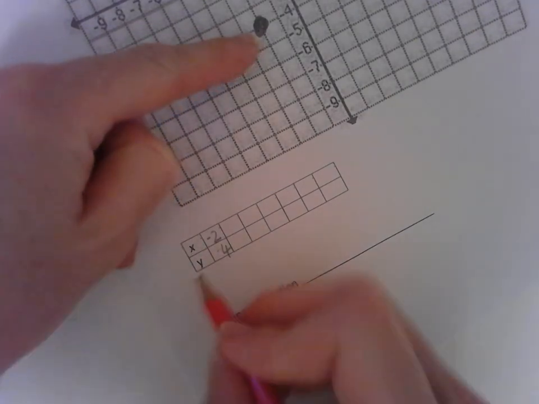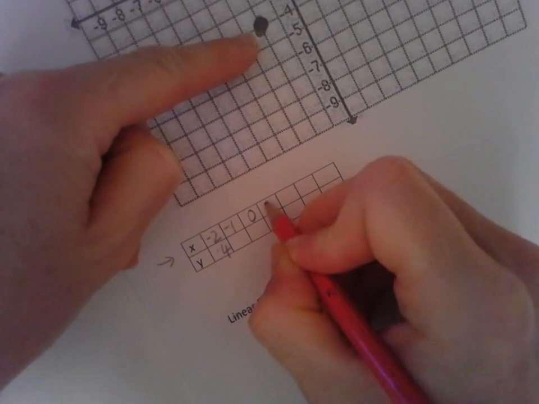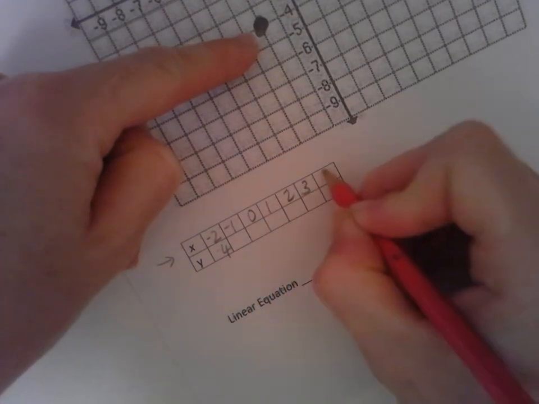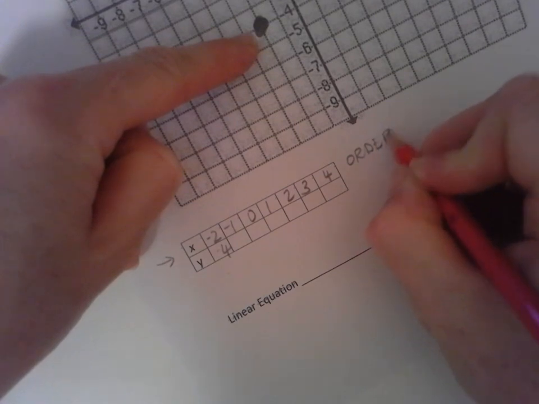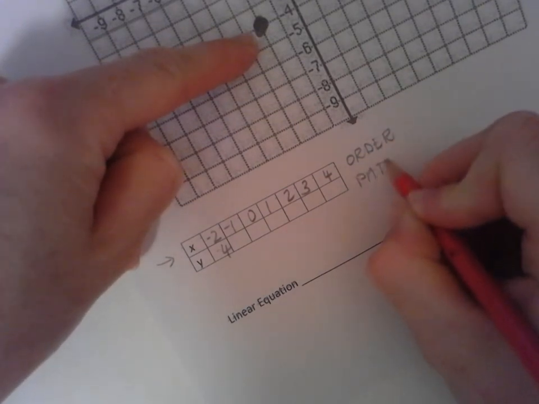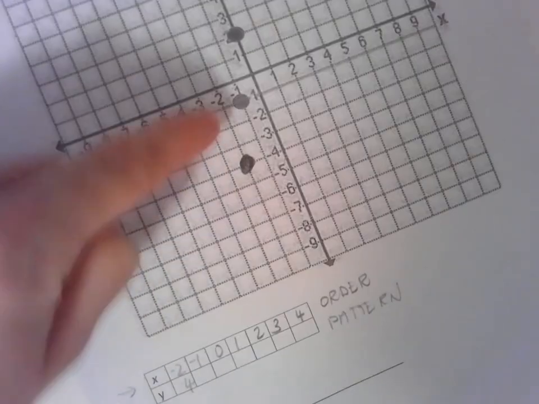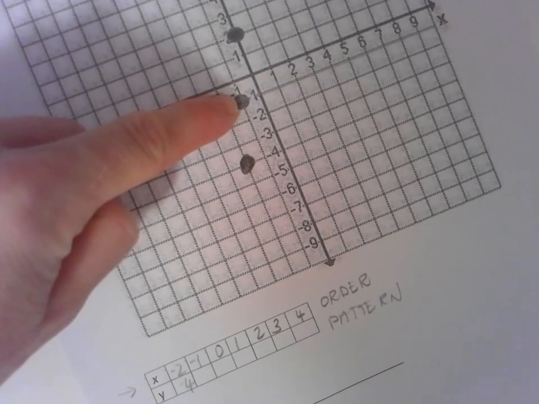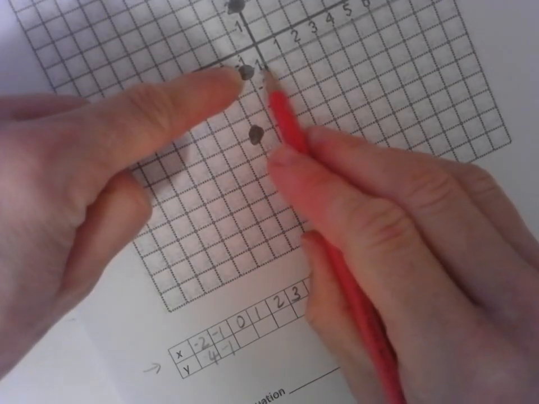Our x values have to be in order: -1, 0, 1, 2, 3, 4, and our y values will give us our pattern. So x is -1 and our y is also -1.